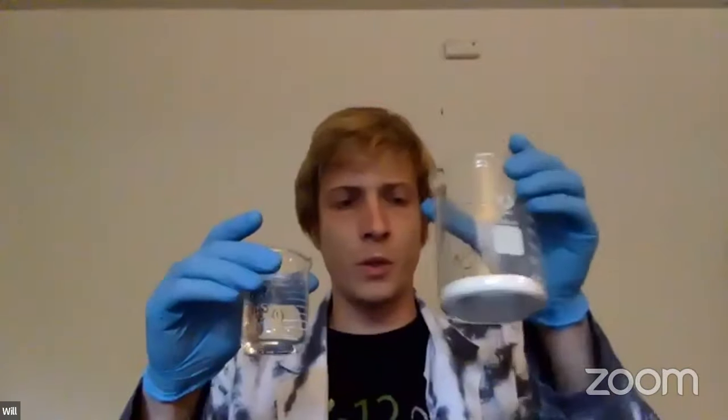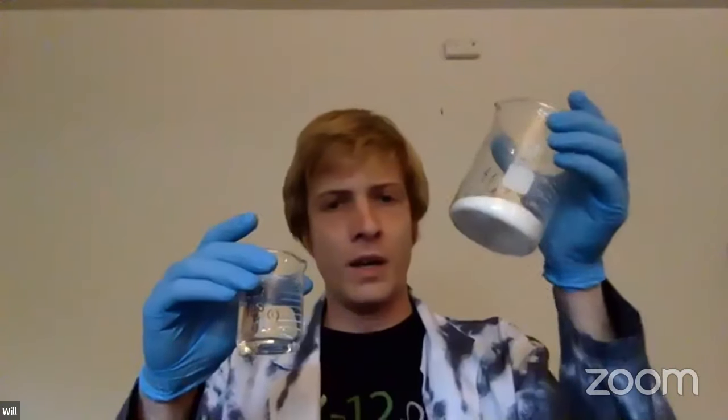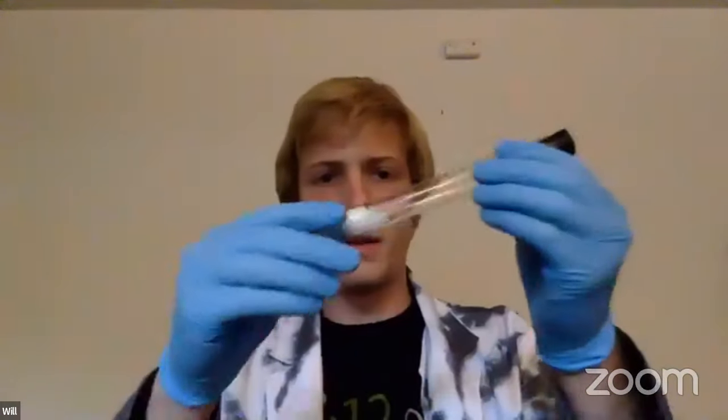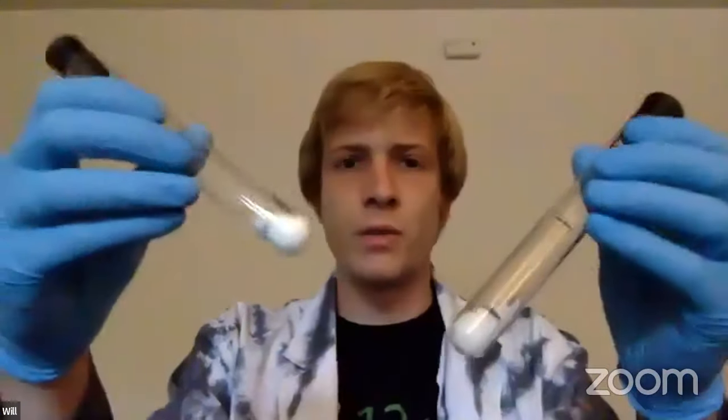But today I want to show a little experiment about how solutes dissolve in solvents. So the rate at which something dissolves can be affected by several factors. So we're going to look at a few of those factors.